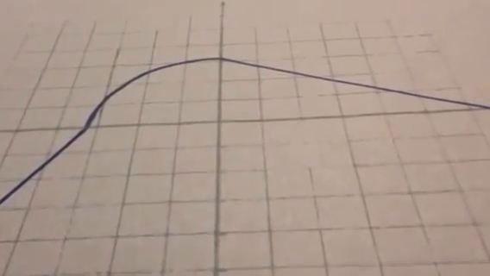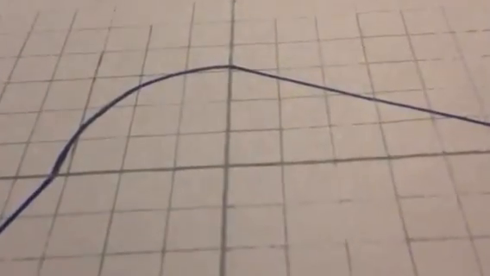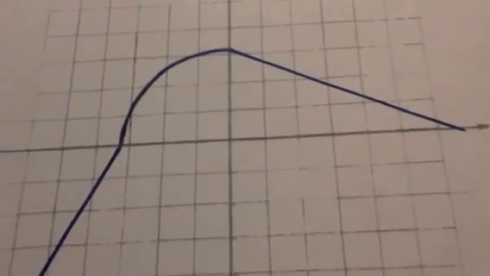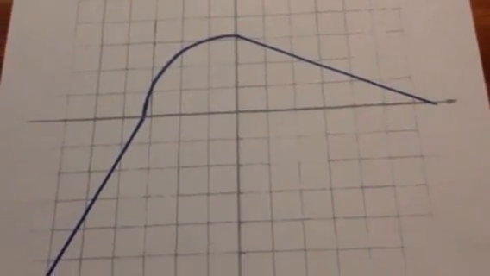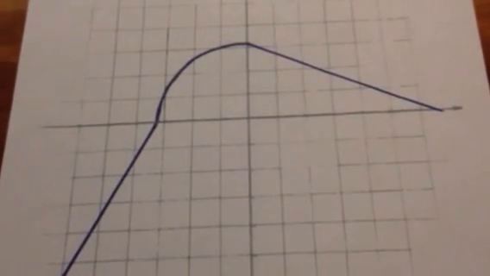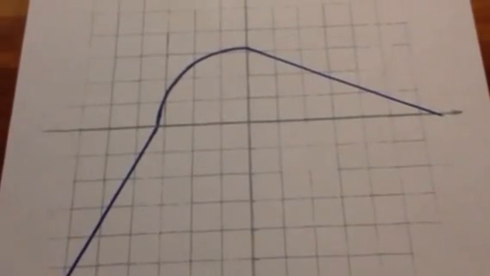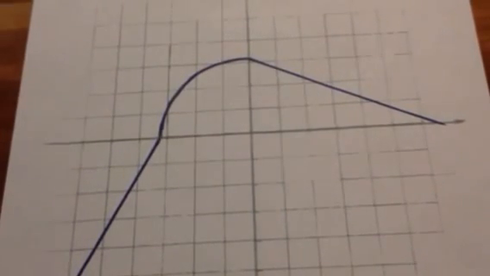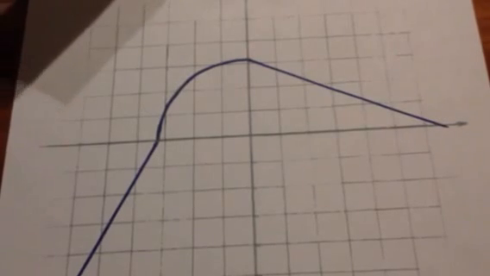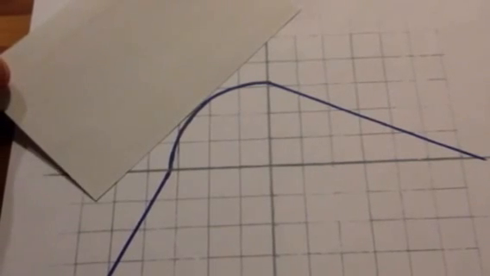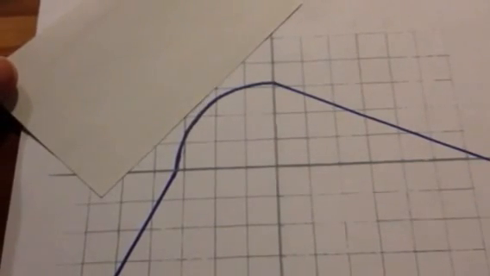Now we are going to draw the graph of the derivative of this function. We know that the derivative is this slope function. So we need to look at the slopes of the tangent line at every one of these points on the graph. So for example, let's start with a place where the slope of the tangent line is 1.